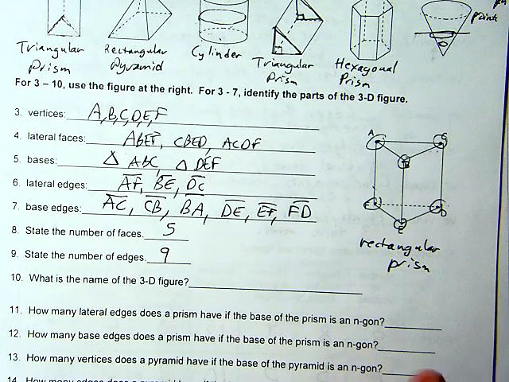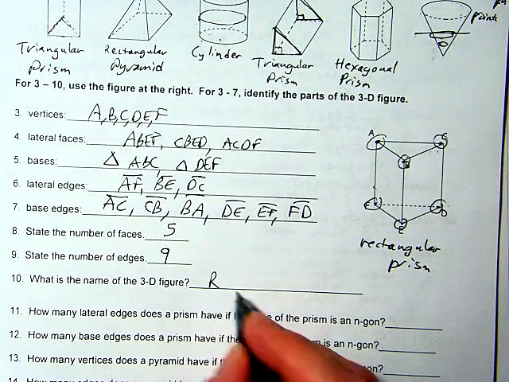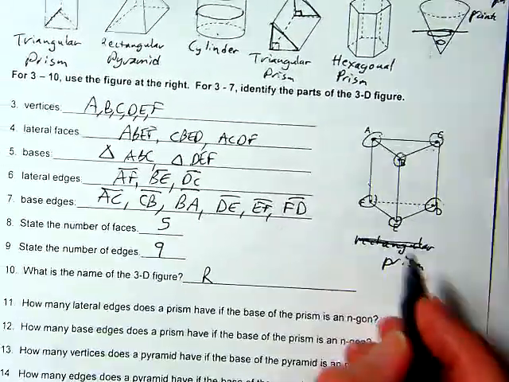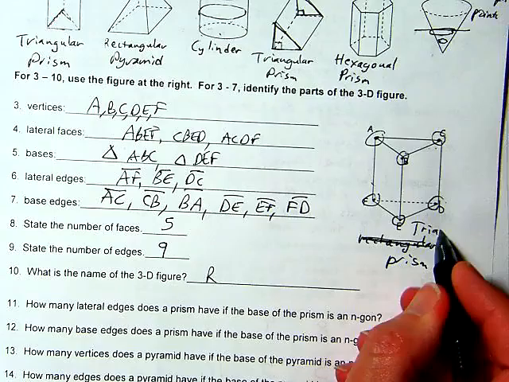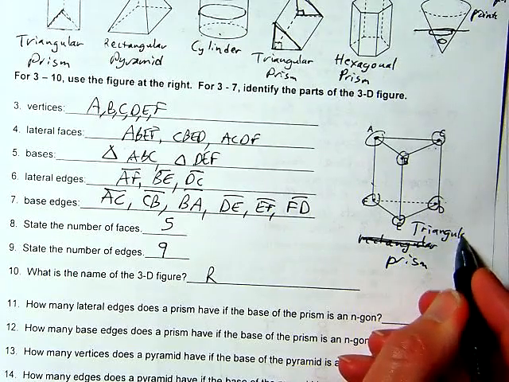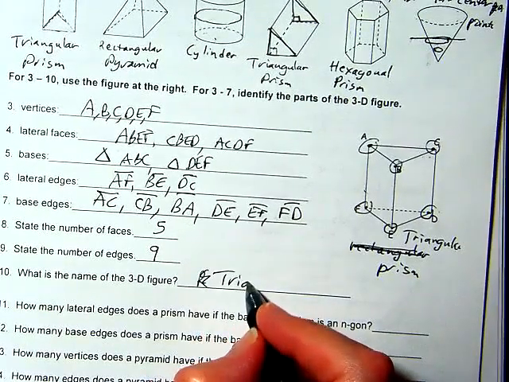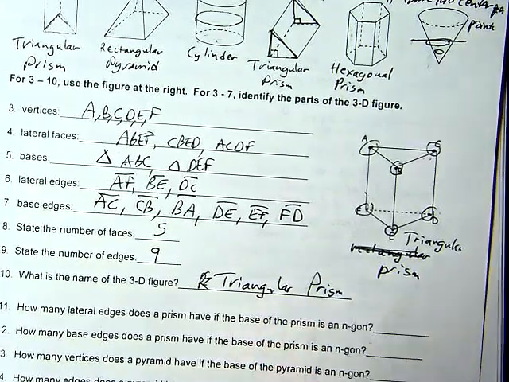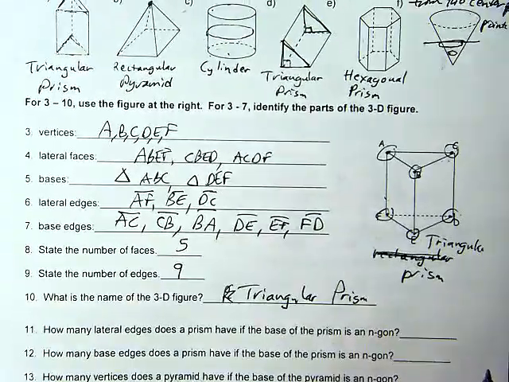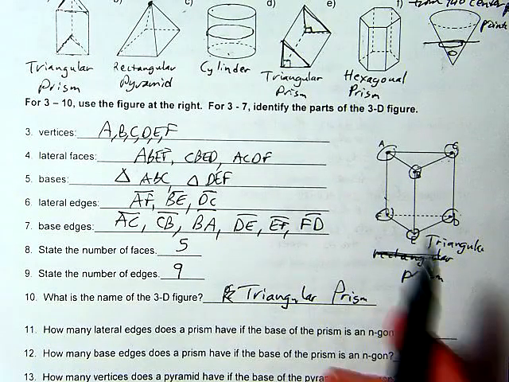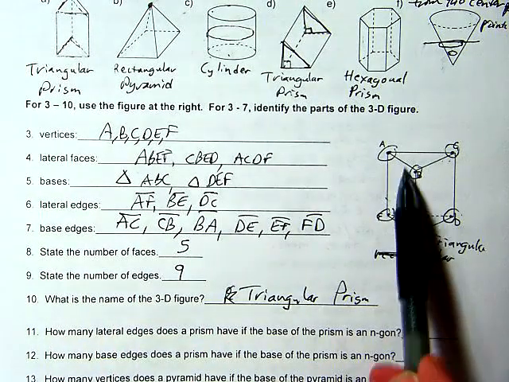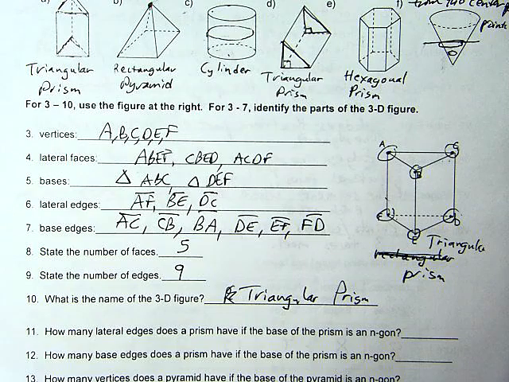And we already said the name of the 3D figure is a whoa! I hope you caught that. Triangular prism. Oh, gee, even I can make a mistake, right? Triangular prism. So sorry about that, but I hope some of you were wondering, right? We had gone over triangular prisms up here, and that's a triangle. The bases are triangles. So I just made that mistake on purpose, didn't I?